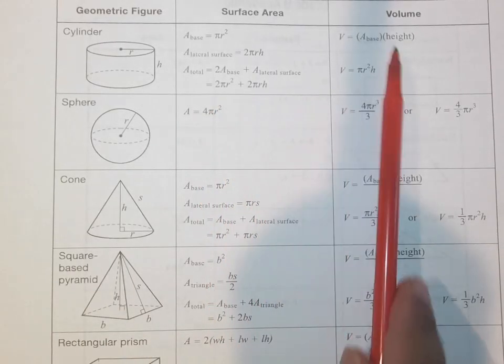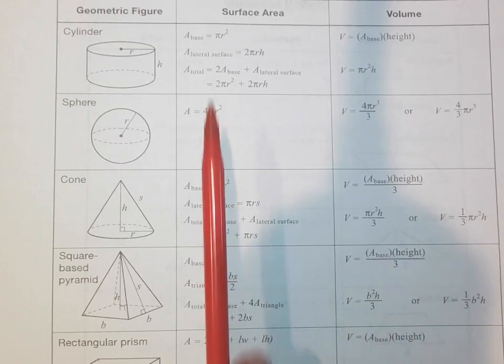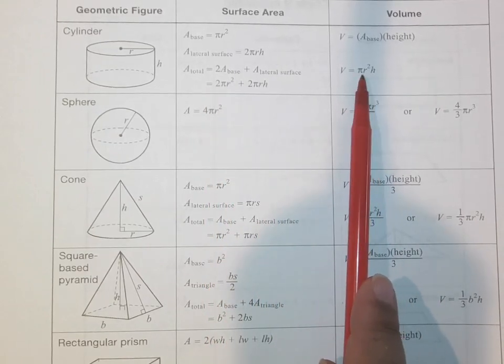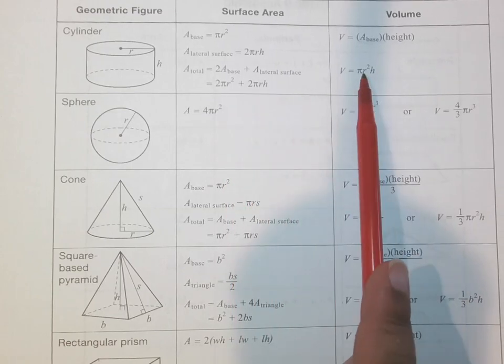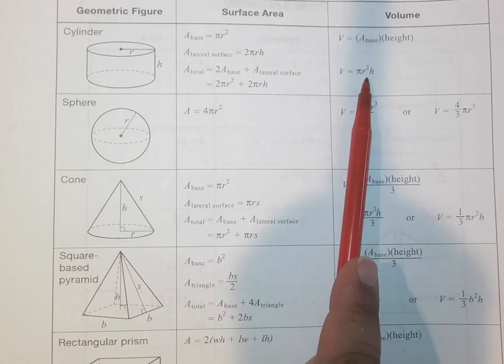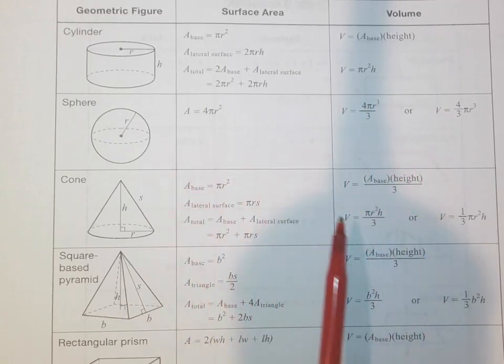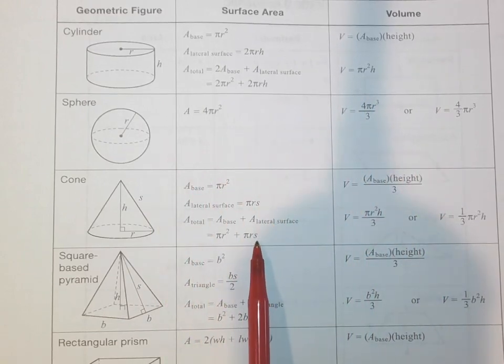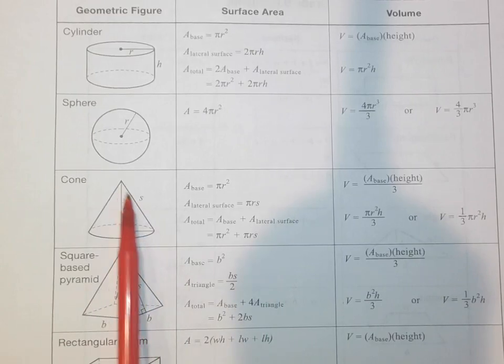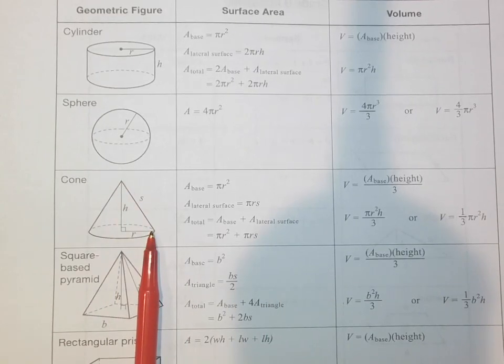Just so you know, one side is strictly volume, the other side is surface area. Make sure you know what these different variables stand for. So R is radius of a cylinder, H is height. Over here we have S. S is the slant height of a cone.